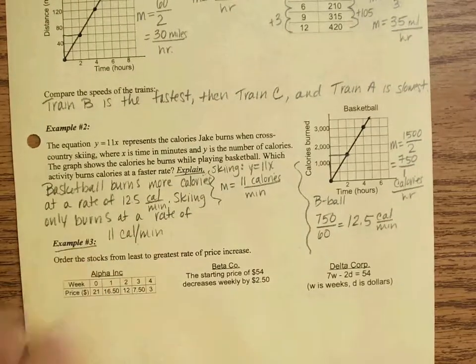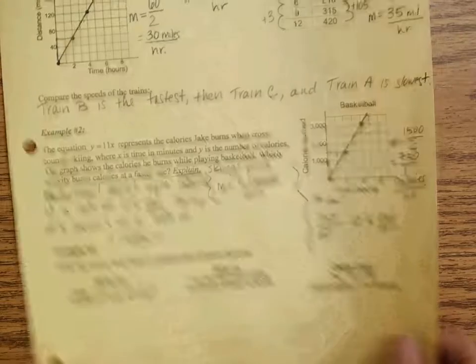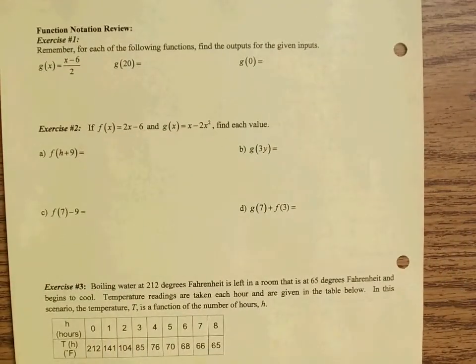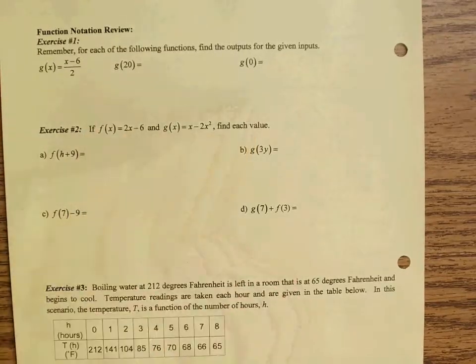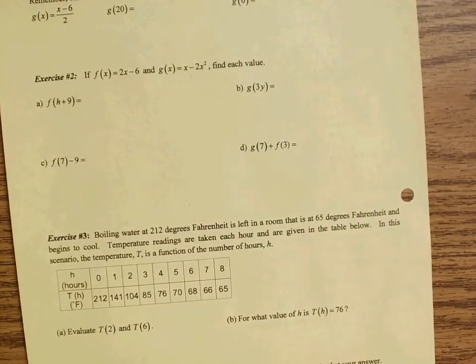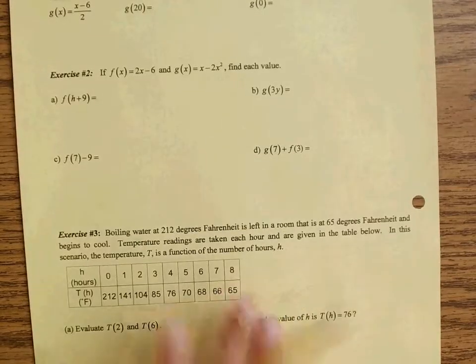Hey, this last one, we'll just do this next time I see you in class. Okay, so let's go ahead and take these notes and flip it over. On the back here, this is a function notation review. We're just reviewing some simple function notation, then we're going to expand it, make it a little bit more challenging, and then a story problem at the bottom. I know some of you have struggled with the story problem, so we're going to review that.